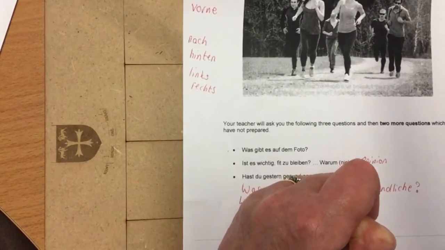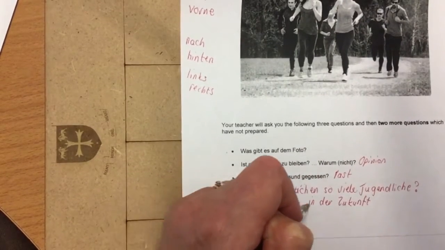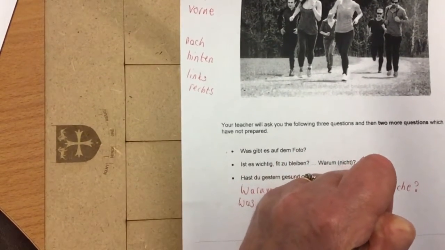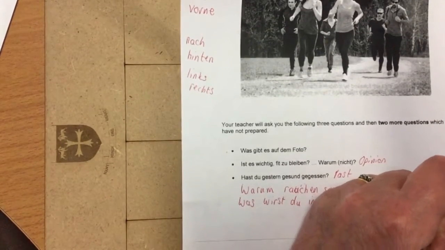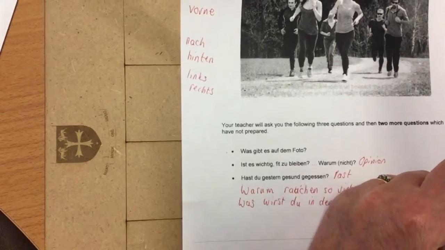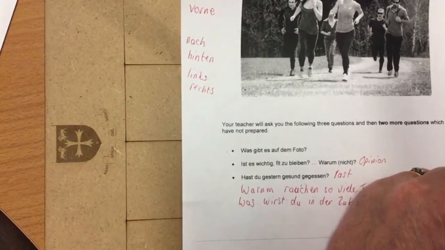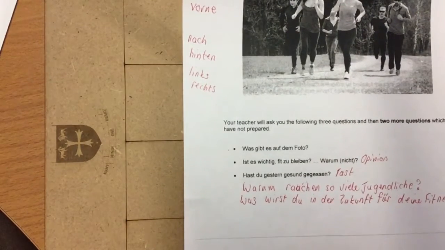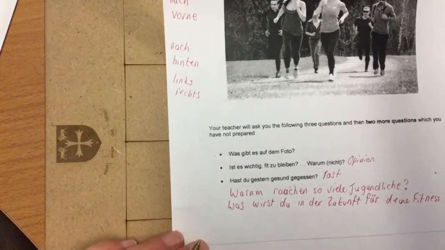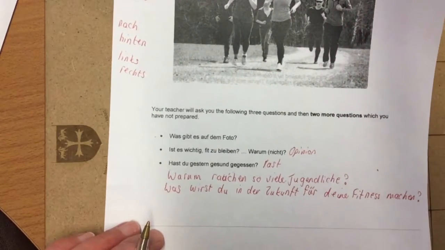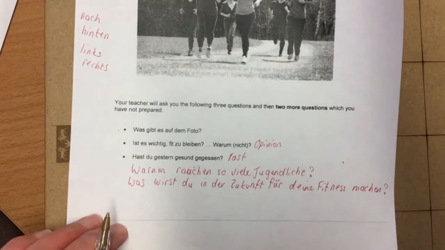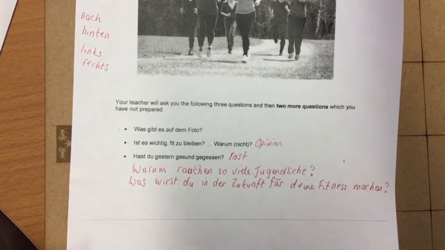It came up in the role play as well. In the future, was wirst du in der Zukunft für deine Fitness machen? Okay, so obviously you don't see those questions, but in your preparation time, if you can try and work out what kind of things I might ask you as the last 2 questions.